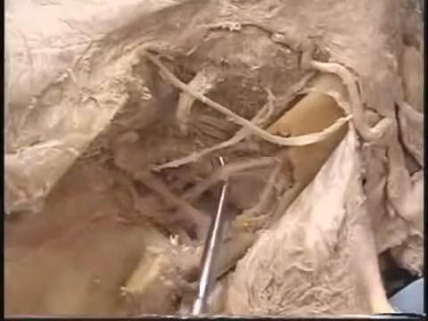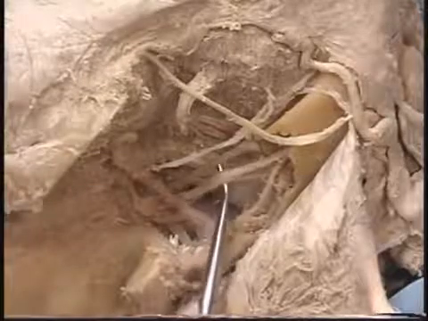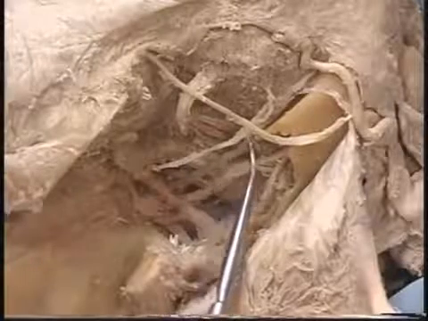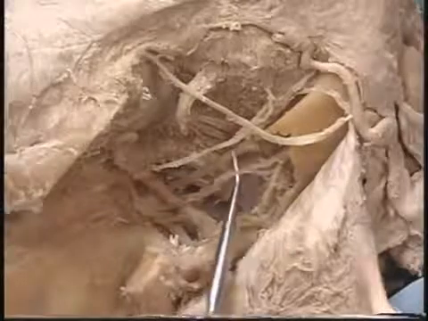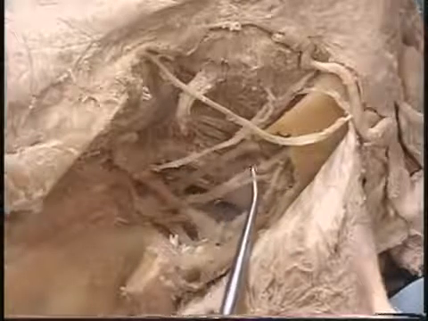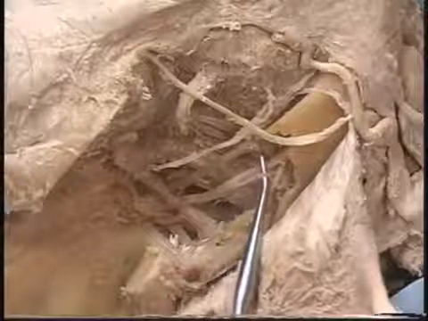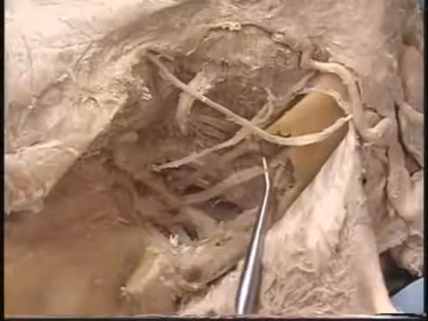The inferior alveolar nerve gives a small branch before it enters the mandibular foramen. And this little branch, which I'm holding now, is known as the nerve to mylohyoid. This is a motor branch which supplies 2 muscles, the mylohyoid muscle and the anterior belly of digastric.